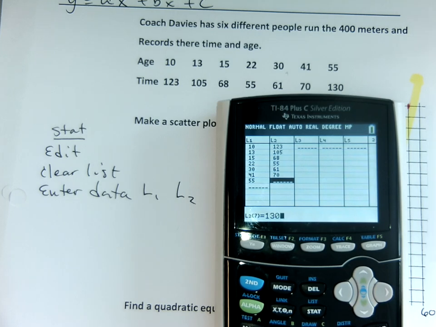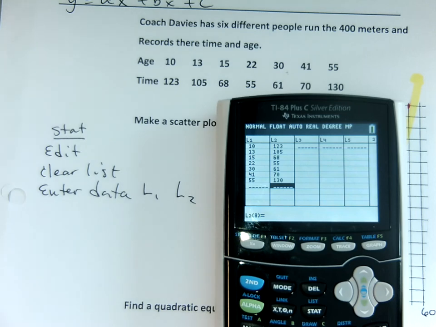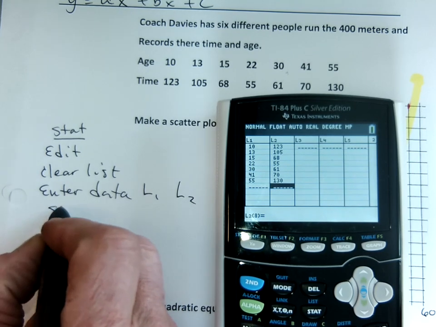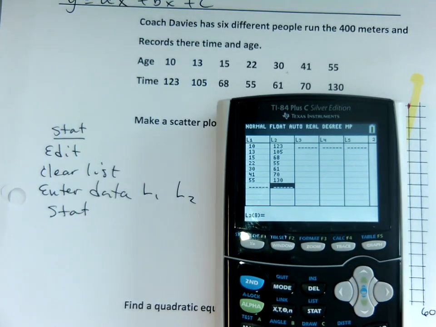Okay. So if you have more than 3 points, they won't line up completely. Some of the points will be near my graph, does that make sense? But not on it. It is the line of best fit. So the next thing I'm going to do is find the equation. So I'm going to go back to stat. I'm going to hit stat again.